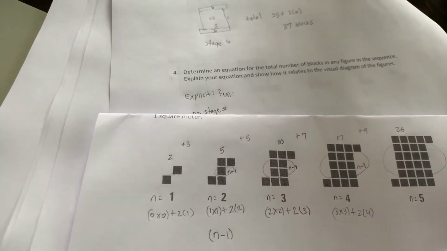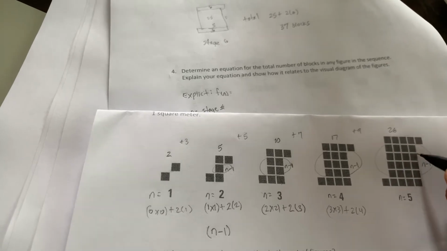This stands for the stage minus 1. So this is n minus 1 on this side, and then there's another n minus 1 right here. This is an n minus 1. This is an n minus 1. And this is an n minus 1, just for this side right here.